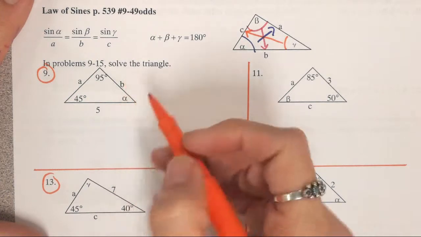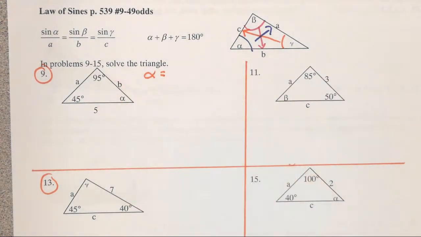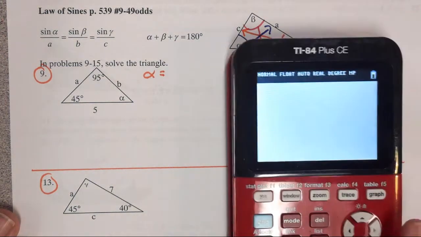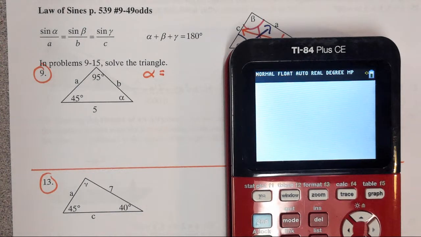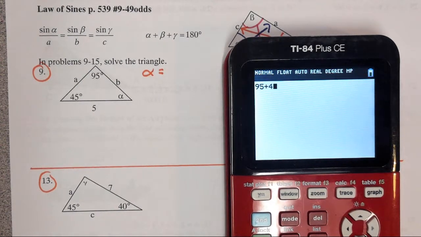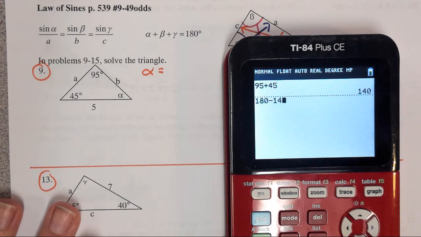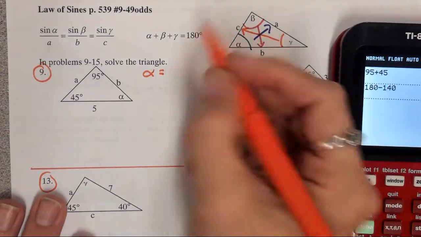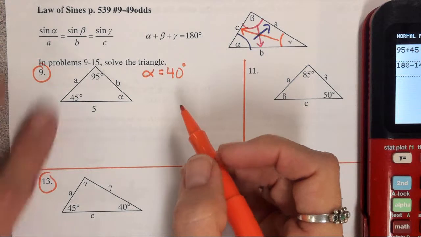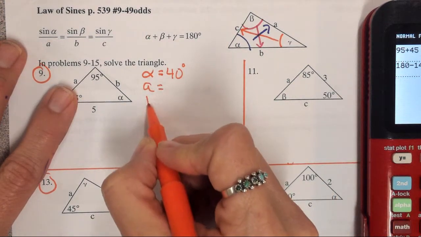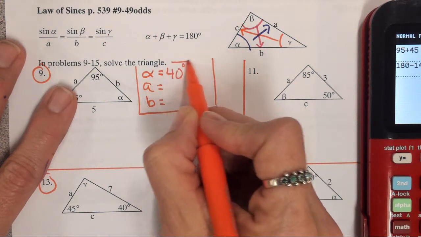The angle that's missing is alpha, so I'm going to go find alpha. I can do that right now because I know that the sum of my angles has to add up to 180 degrees. So I'm going to say 95 plus 45 equals 140. So 180 minus 140 gives me 40 degrees. So alpha equals 40 degrees. I also know that I have to go find side A and side B. So I'm going to put all my answers right here in this little spot so I can find them come homework quiz time.